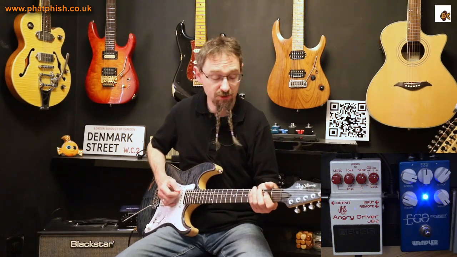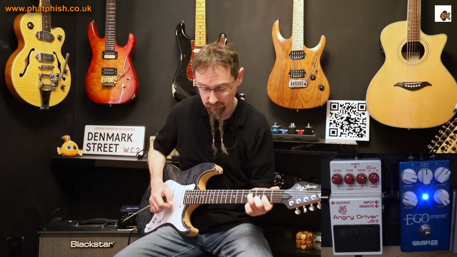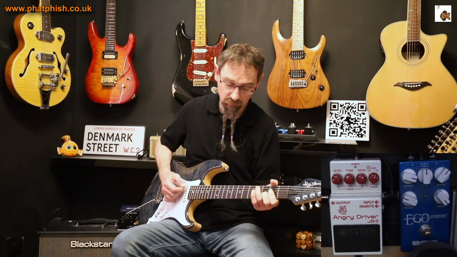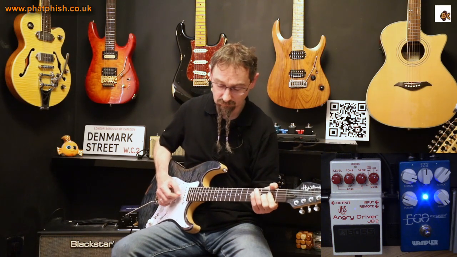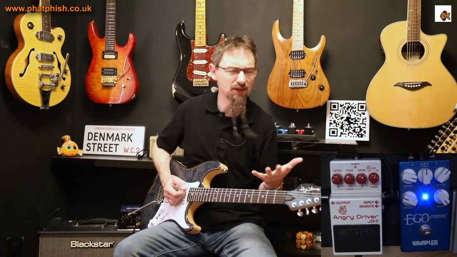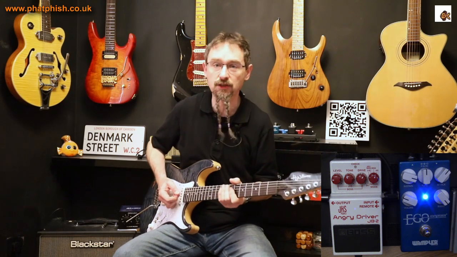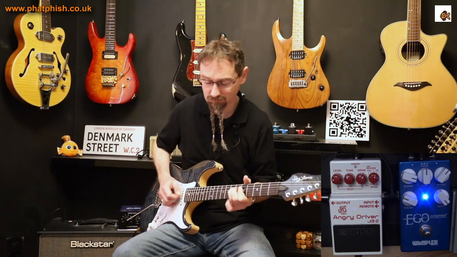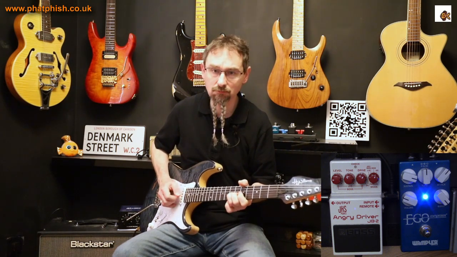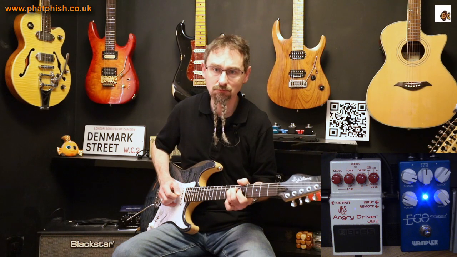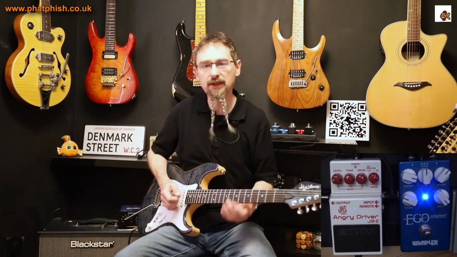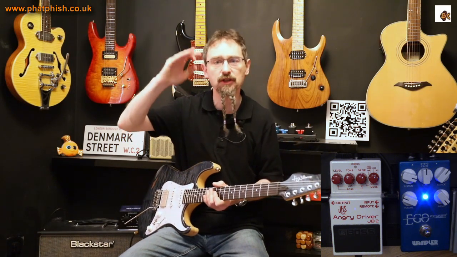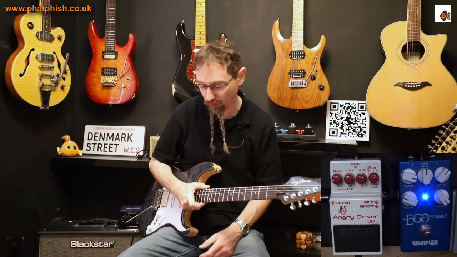Put on the compressor. Yeah, so it fills the sound out a bit. Yeah, compression is a bit of a subtle effect, but you can hear something there. Yeah, so as I'm really digging in with the pick, it's not getting super loud. The compressor is kind of keeping a lid on the volume.